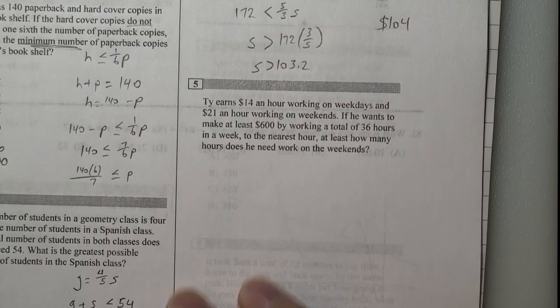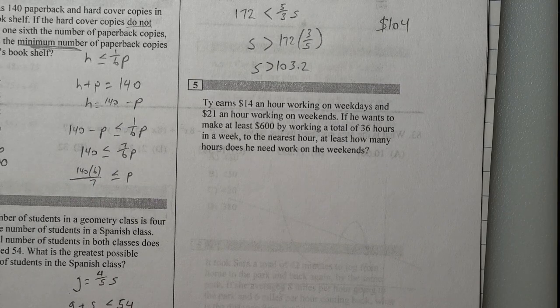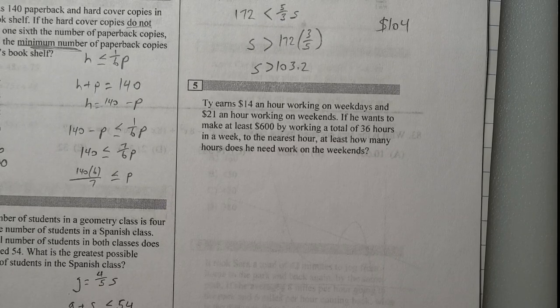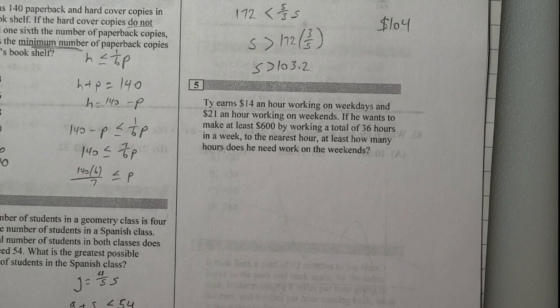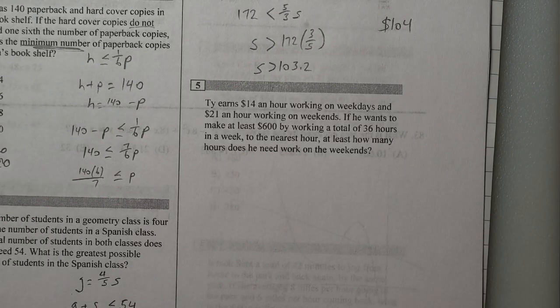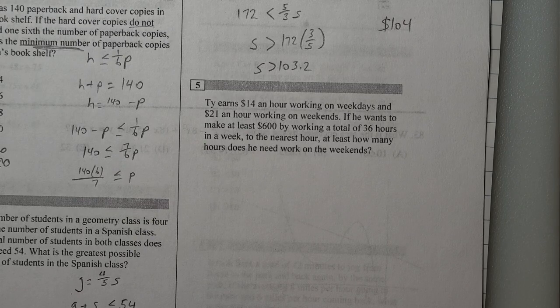Okay, now the last one. Ty earns $14 an hour working on weekdays and $21 an hour working on weekends. If he wants to make at least $600 by working a total of 36 hours in a week, to the nearest hour, at least how many hours does he need to work on the weekends? So go ahead and try this yourself. All right, did you get 14? That's what I got.